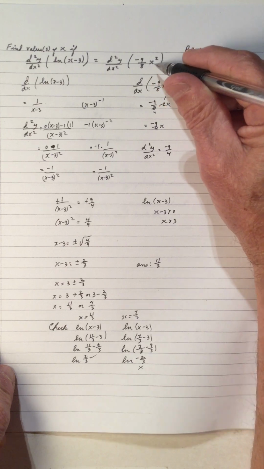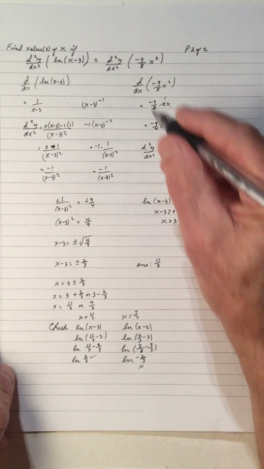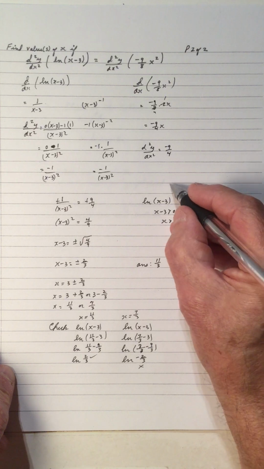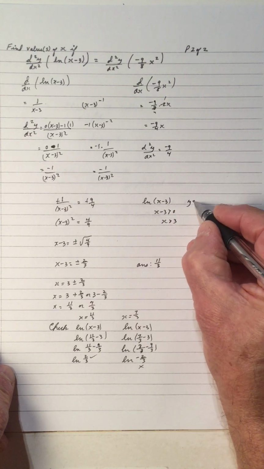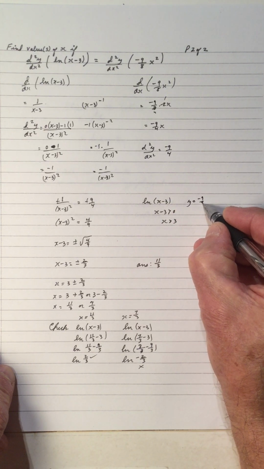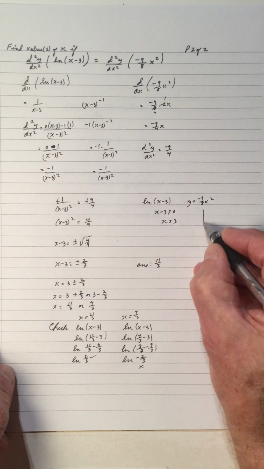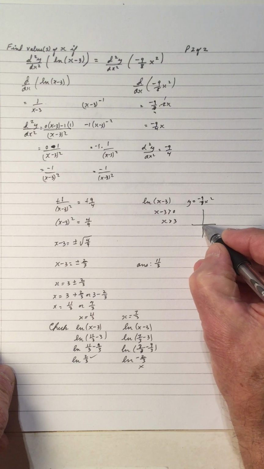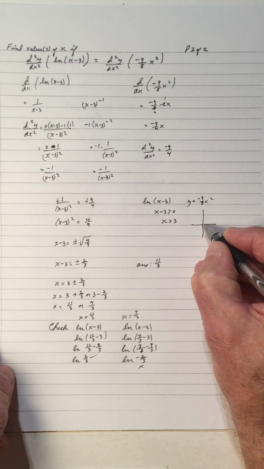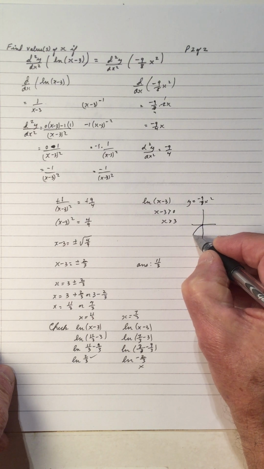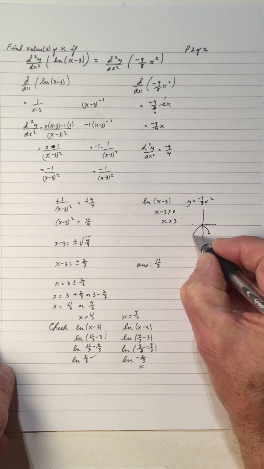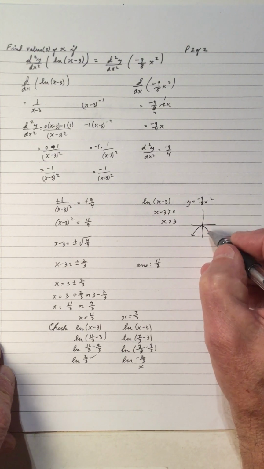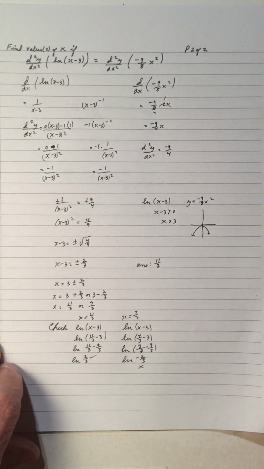If you look right here, we could have y equals negative 9 over 8x squared. So if you think about it, we have a parabola whose vertex is 0, 0, and it opens downward like this. So all the values of x fit into this equation, fit into the graph.